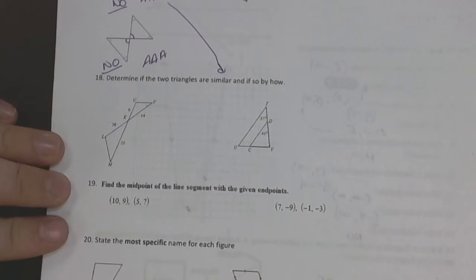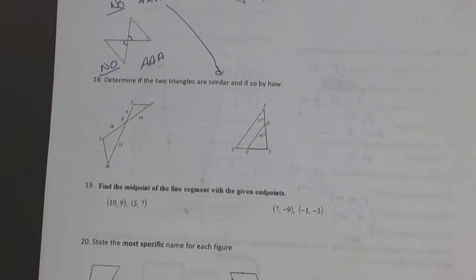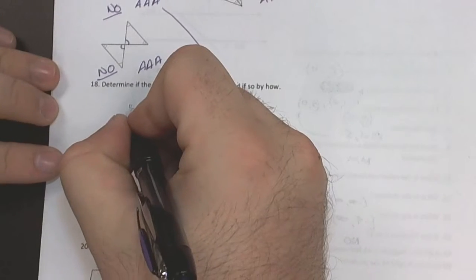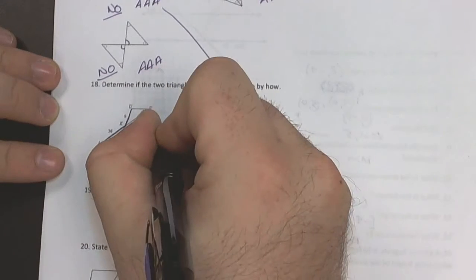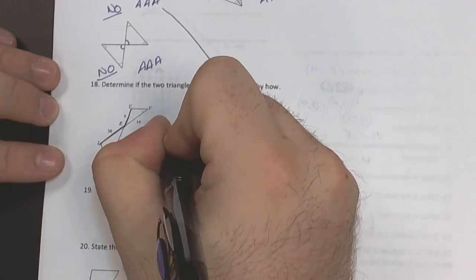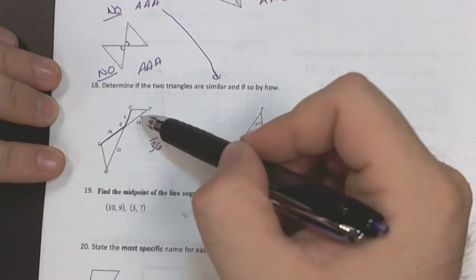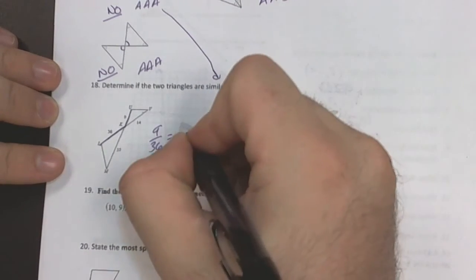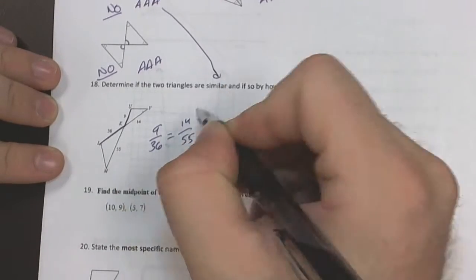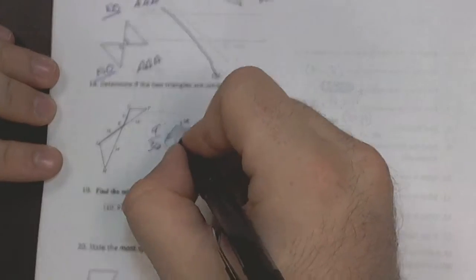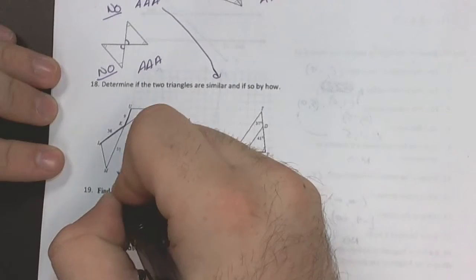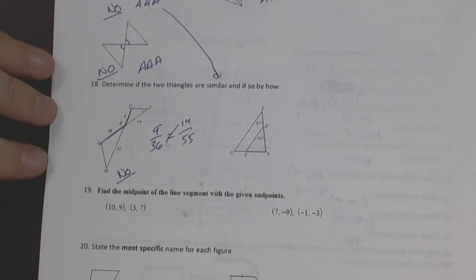Going down here to triangles that are similar, if a triangle is similar, then all of its sides have to have the same ratio. So in that case, this side corresponds to this side, so 9 to 36 needs to equal the ratio of this side to this side, 14 over 55. Those are not equal, so that is no, it is not a similar triangle.